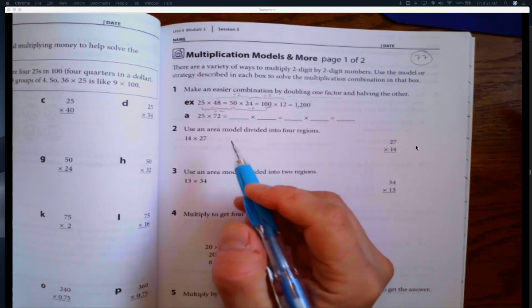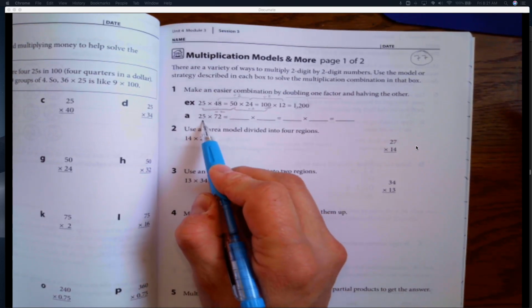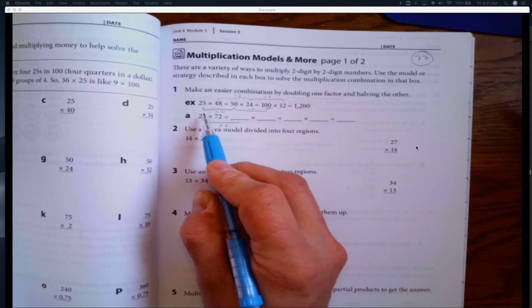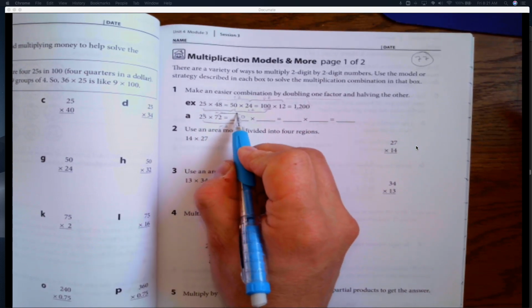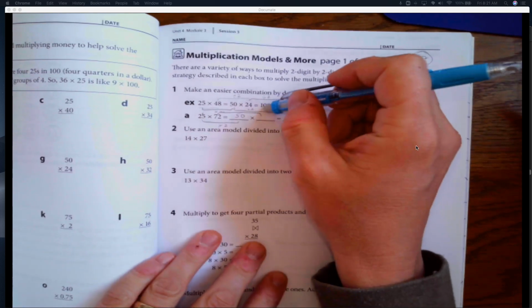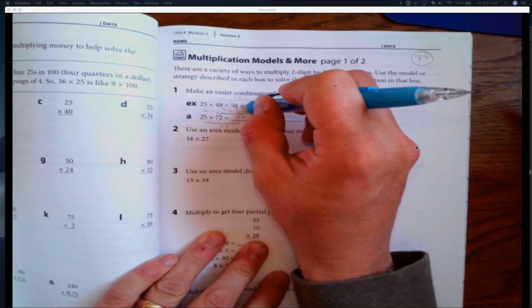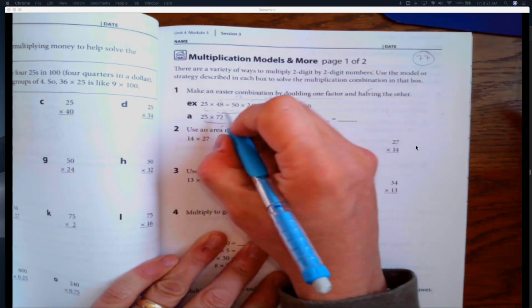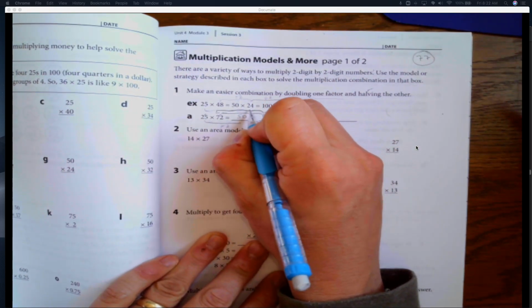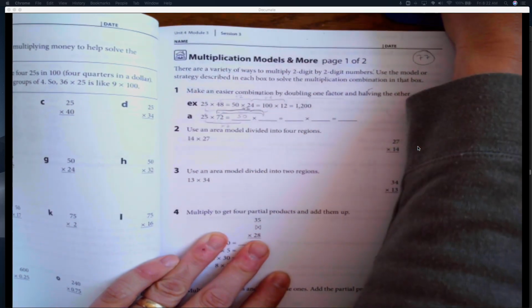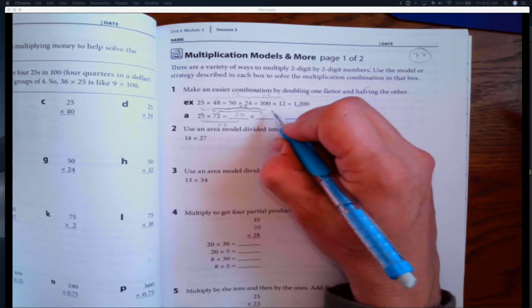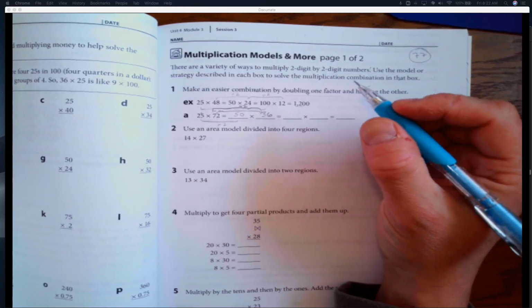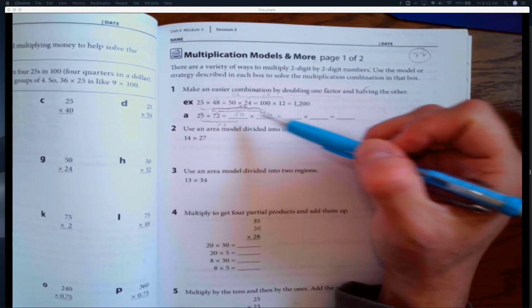So same thing with the problem underneath it, 25 times 72. We already know that 25 we can double. 25 times 2 is 50. And then if we divide 72 by 2, or if we divide 72 in half, 72 in half is 36. So 72 divided by 2 is 36. So now I'm left with 50 times 36. Okay, so 25 times 72 becomes 50 times 36.